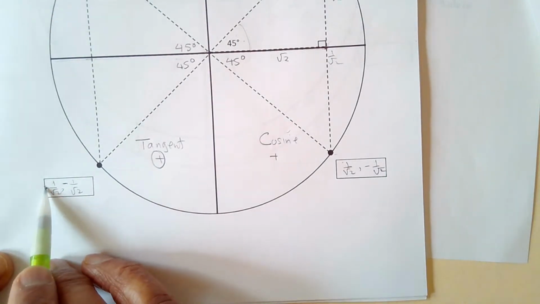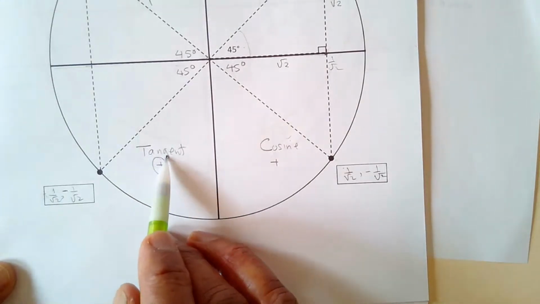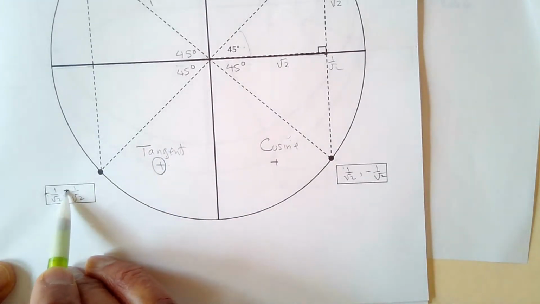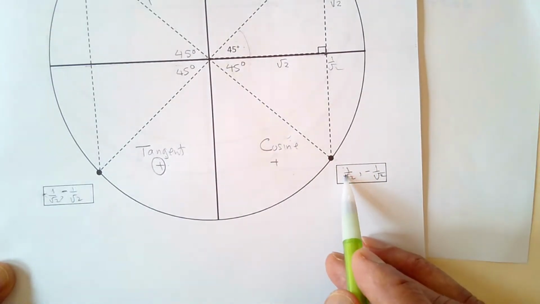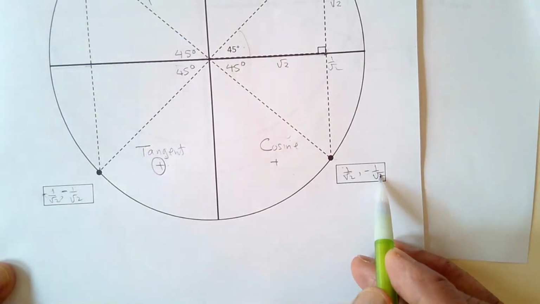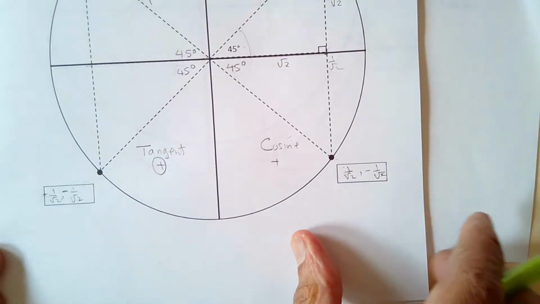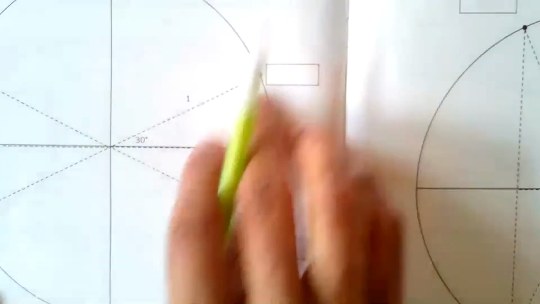In quadrant 3, only tangent is positive. So the cos is negative and the sine is negative. And the last one over here, cosine is positive, the x is positive, the y is negative. We will complete the remaining ones. Here we have one, we already have the 30 degrees.